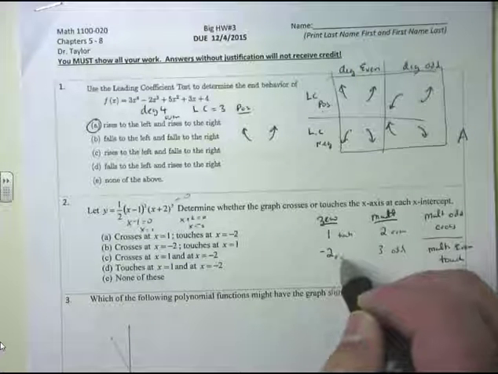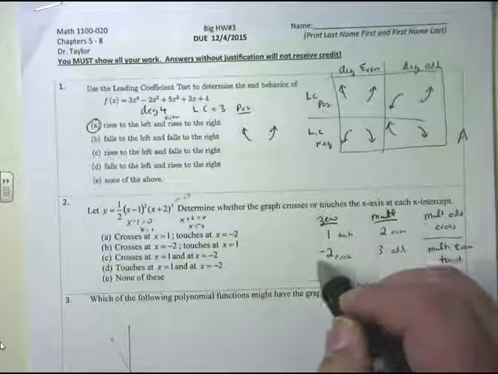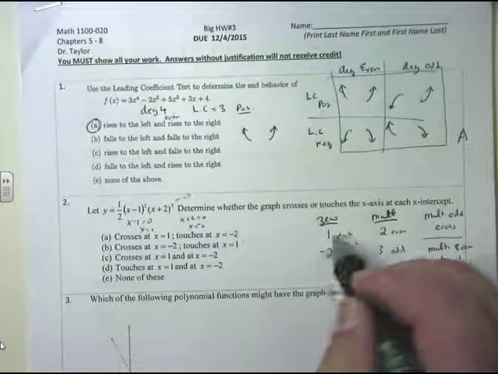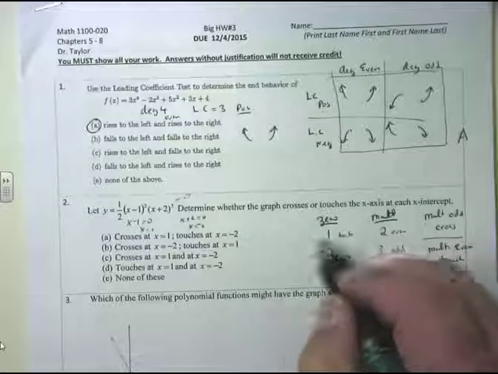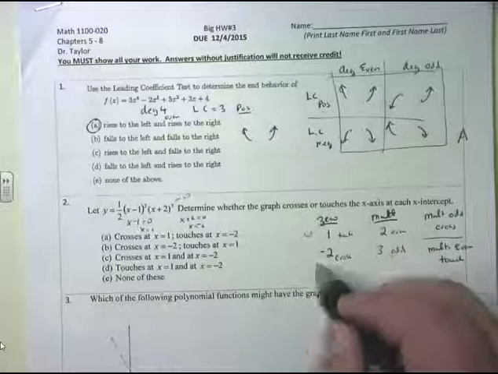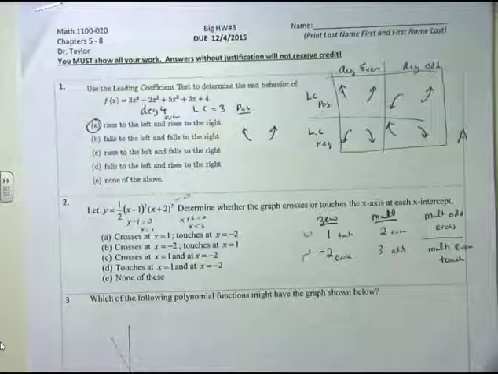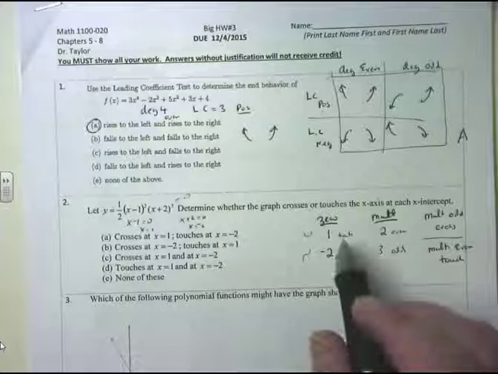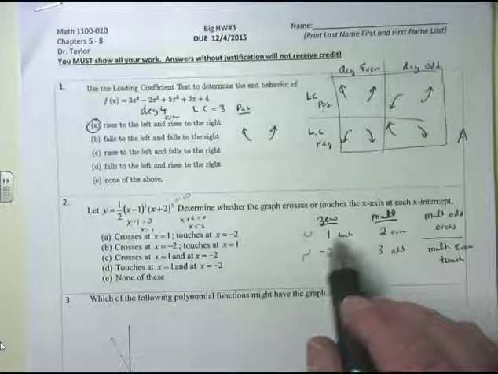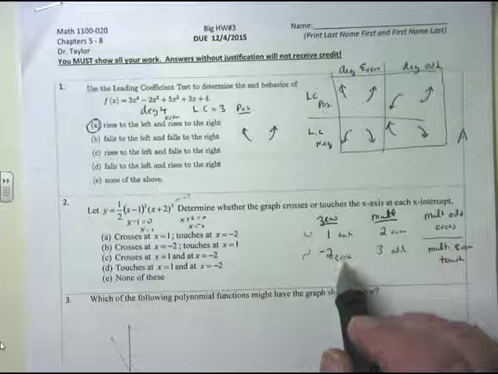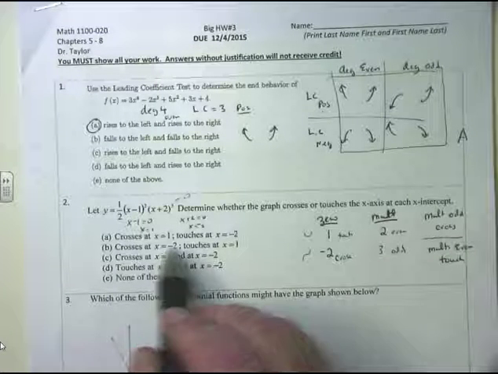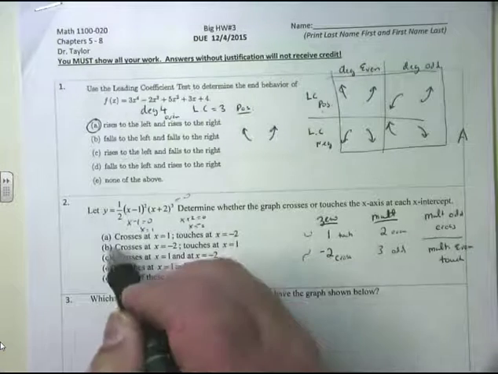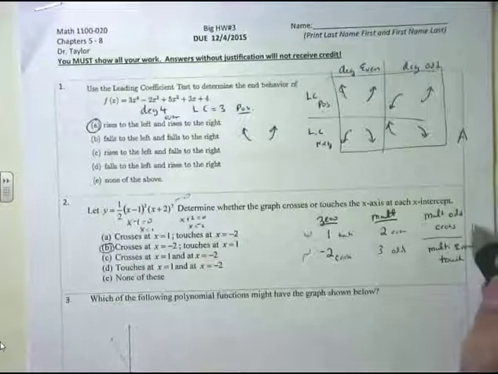And because it's cubic, it's going to make a little squiggly cubic graph right there at negative 2. Multiplicity 2 makes a little parabola, and multiplicity 3 makes a little squiggle like a cubic graph. But most important, at x equals 1, it touches, and at x equals negative 2, it crosses. And that's answer B. Crosses at negative 2 and touches at x equals 1. The answer is B.